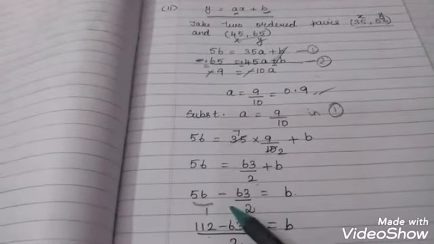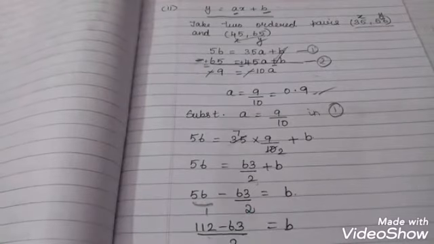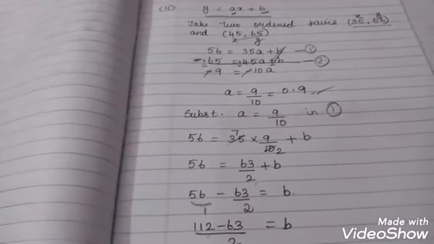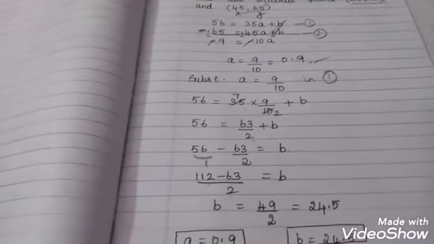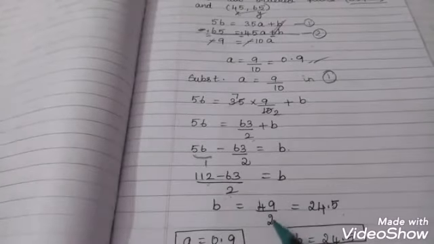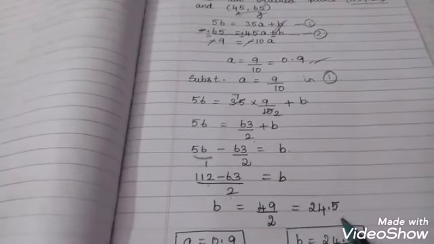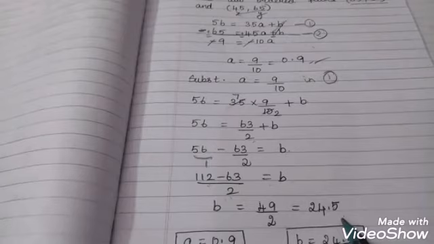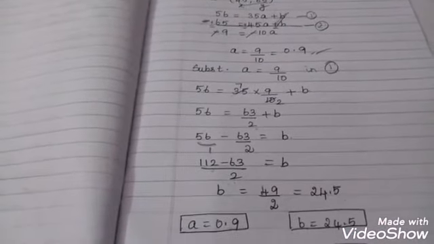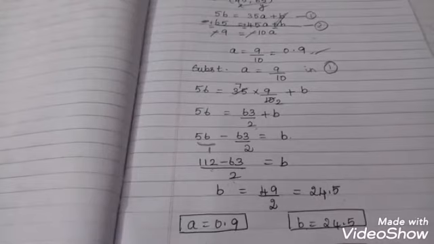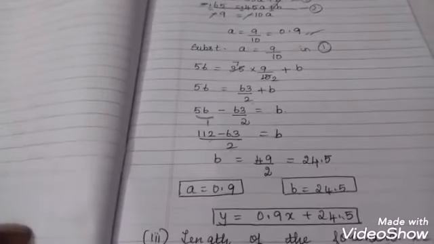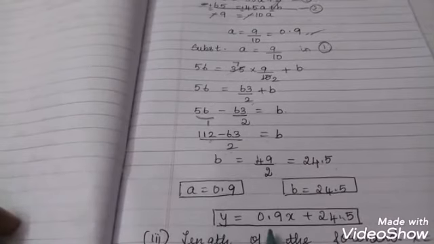So now when I take it to the other side, it's 56 minus 63 by 2, which is equal to b. So here when you take the LCM, it's nothing but 2. 56 into 2 is what? 112 minus 63 divided by 2, which is equal to b. Now what is your b equal to here? B is equal to 49 by 2, which is equal to 24.5. Got it? So you know what is a. What is your a equal to? 0.9. What is your b equal to? 24.5. Now what is the equation then? Y is equal to 0.9x plus 24.5.